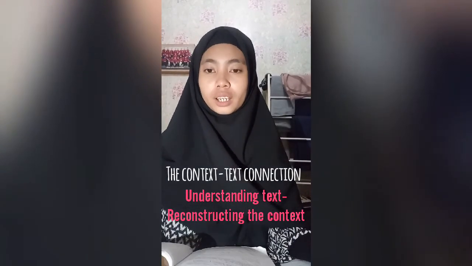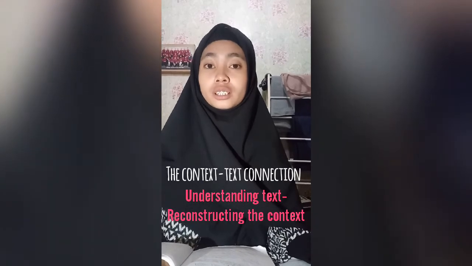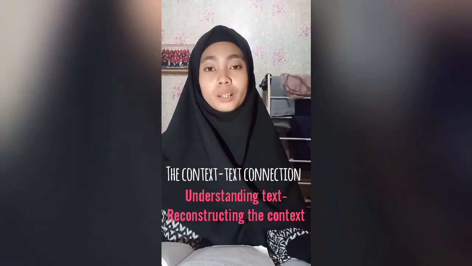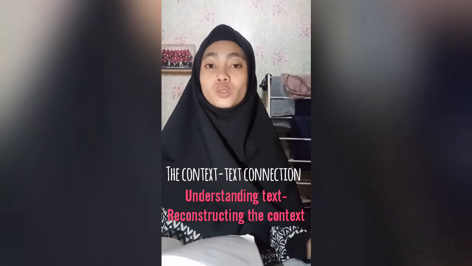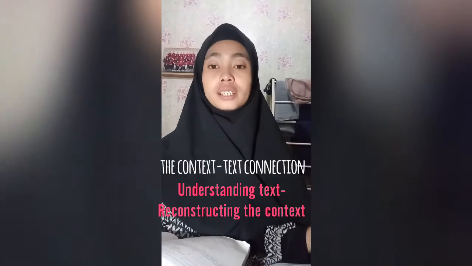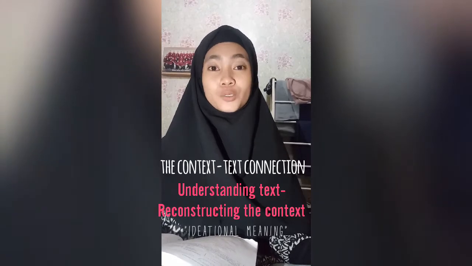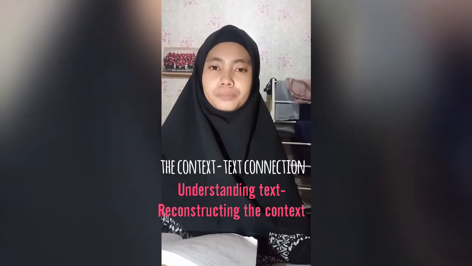The first is ideational meaning, the second one is interpersonal meaning, and the third is textual meaning. The first is ideational meaning. Ideational meaning is talking about phenomena. So ideational meaning relates to field in situation in context.